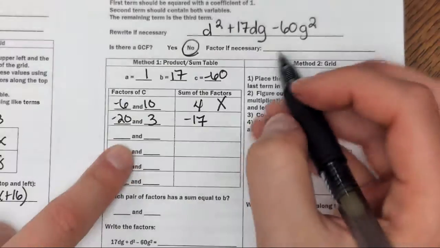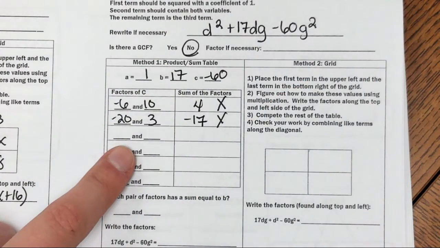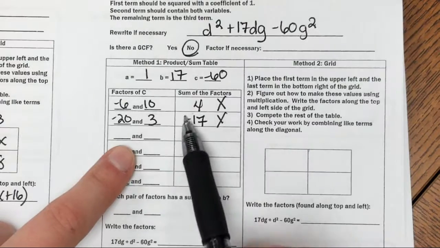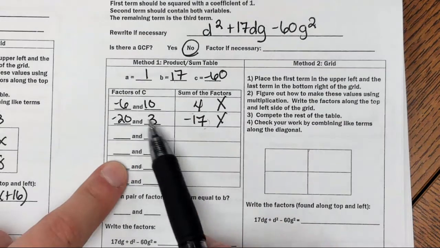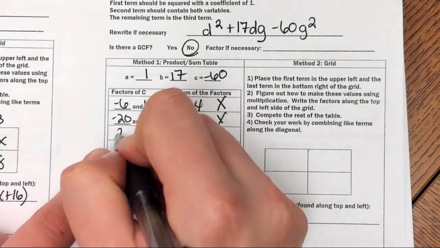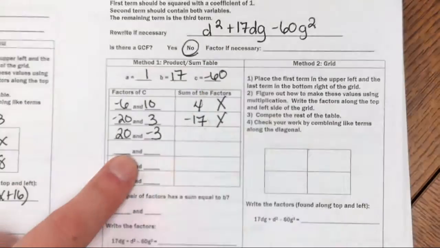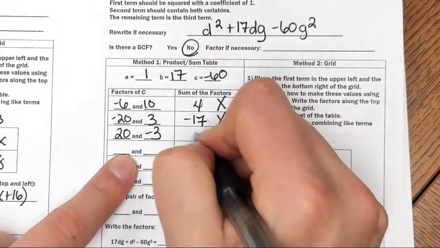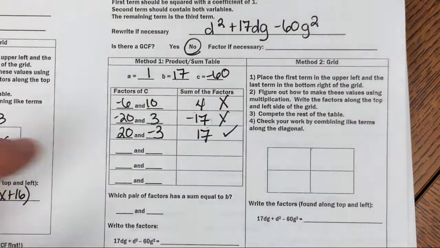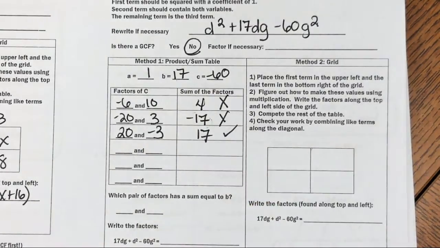You might start to notice, after you've done this a couple times, if you get the opposite version of what you're looking for, you switch the signs of your factors. So we make this one a positive 20, we make that one a negative 3. You're going to end up with the term that you're looking for. So that's going to be a 17. And again, there's some extra spaces here because it may very well take you more than 3 tries to find the correct two factors.